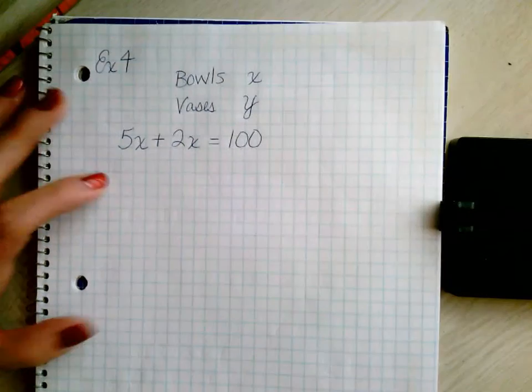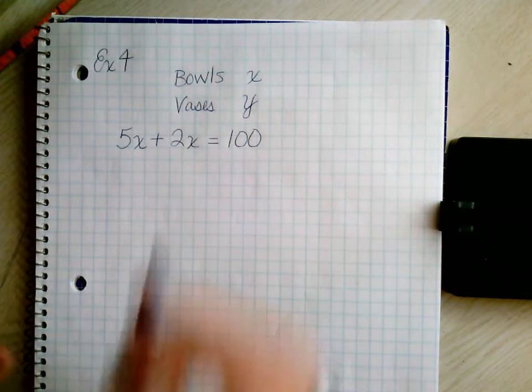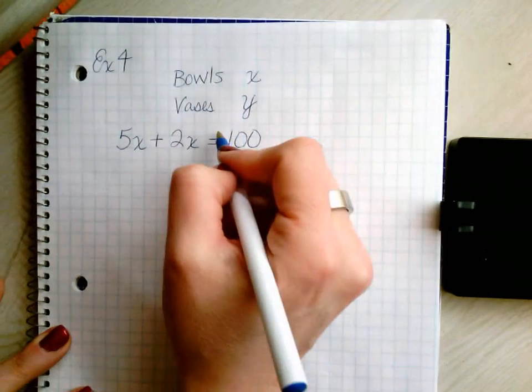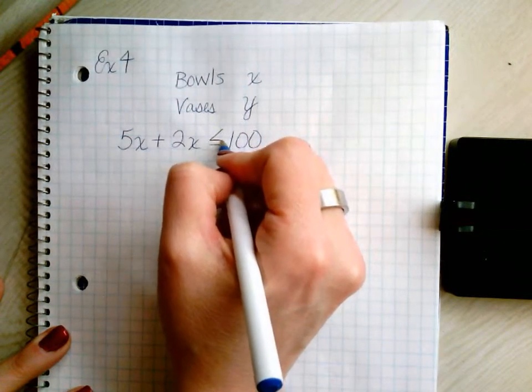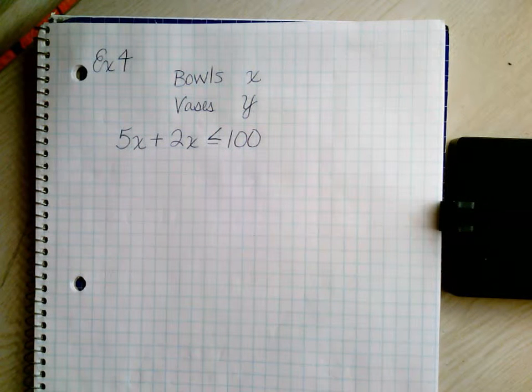So knowing that I have that total, I can make any combination of these as long as it is less than or equal to 100 pounds. Originally I had it equal to, but maybe I don't want to use up all my clay. It doesn't matter, okay? I don't have to use up all my clay. I just need to know kind of an area where I can build vases, okay?